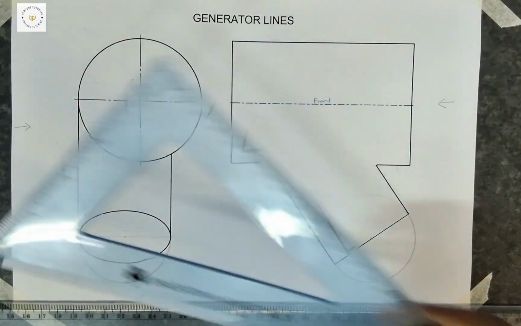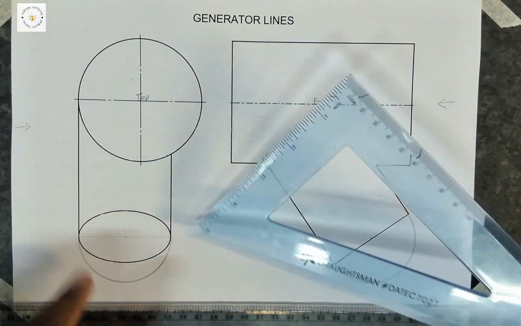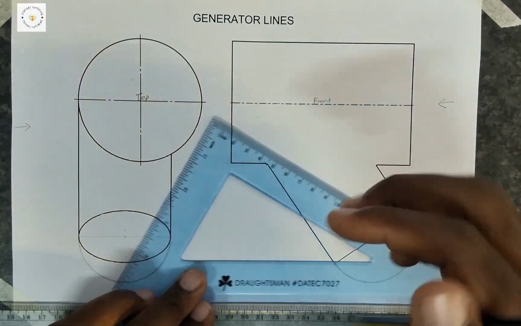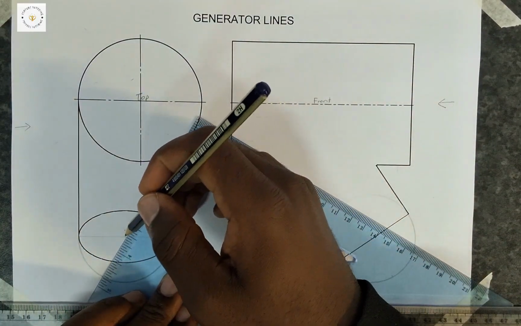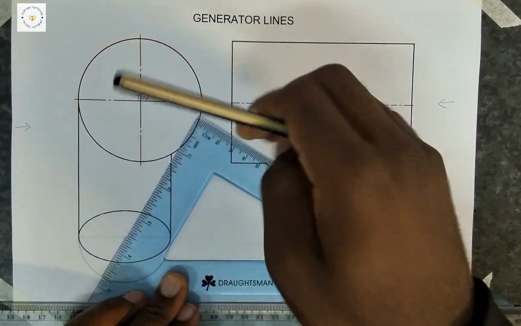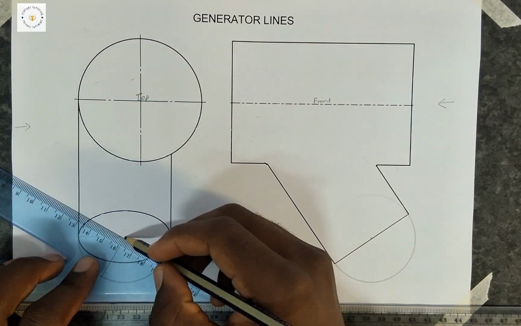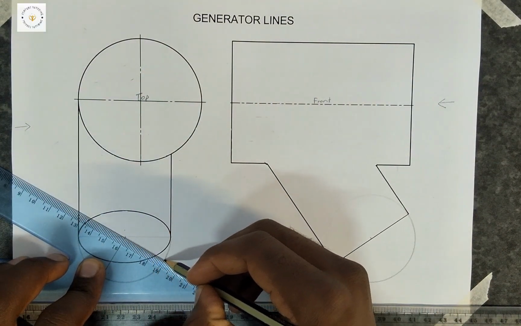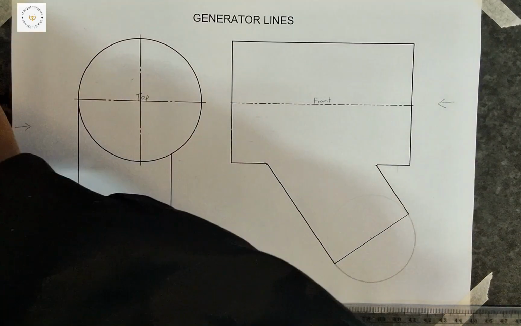Right, I'm gonna start with this one because it's easier, because as you can see it's horizontal. I'm cutting the one that I just drew.